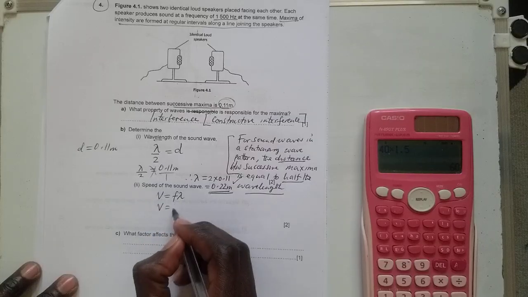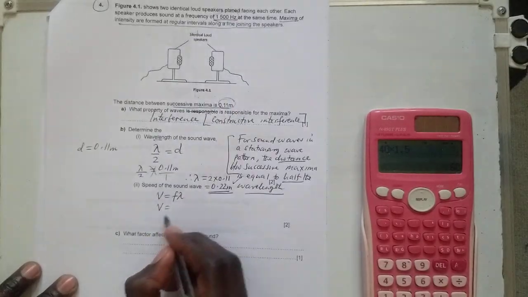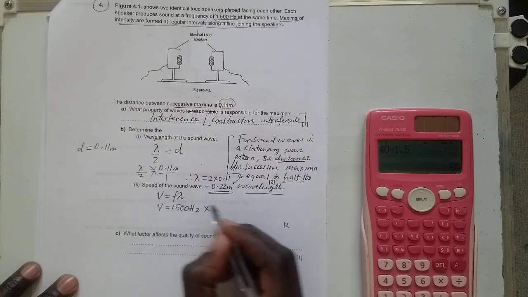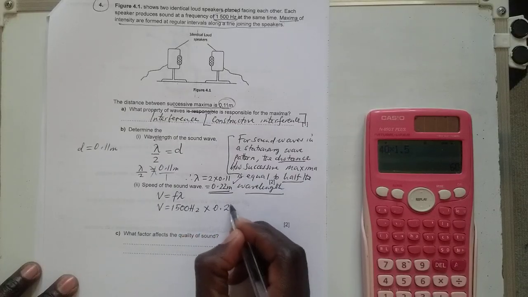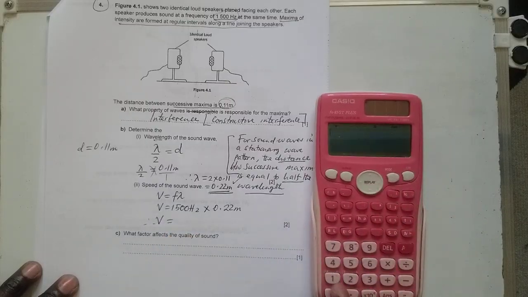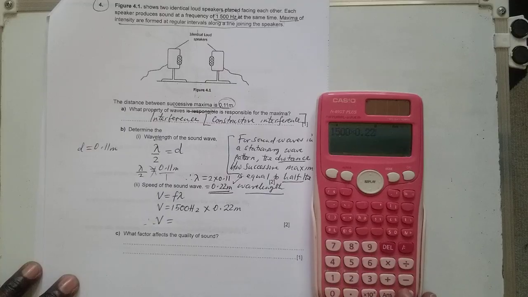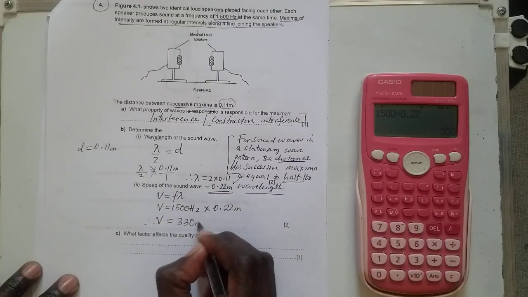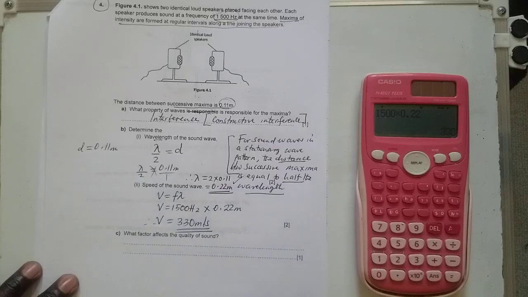They told us the frequency was 1500 Hz, times the wavelength, which we just found, 0.22 meters. So what will be the speed? It will be 1500 multiplied by 0.22, and that will give us 330 meters per second.